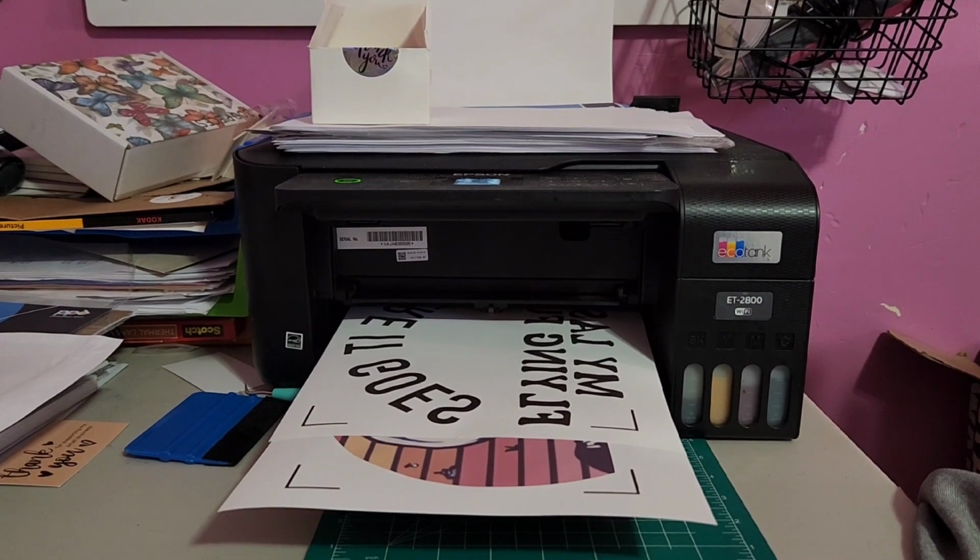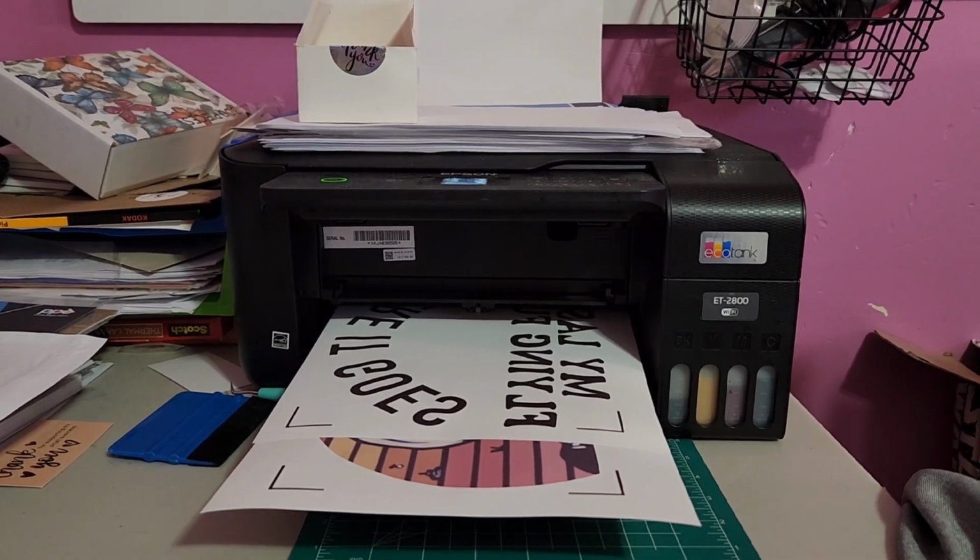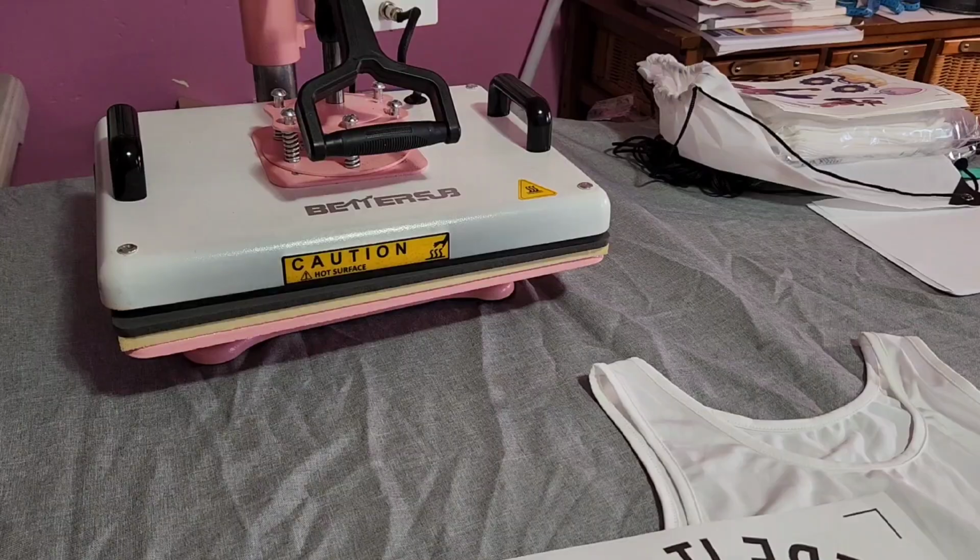And then the next thing you got to do is run it through the printer. You got to print it out with your sublimation printer. And then we are going to press it onto the shirt. I'm going to go through all that process.